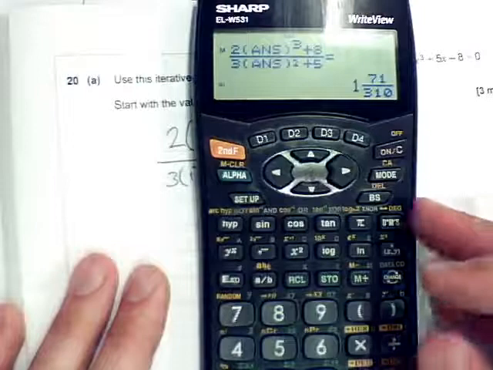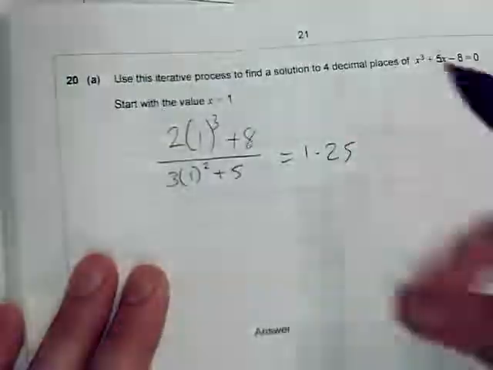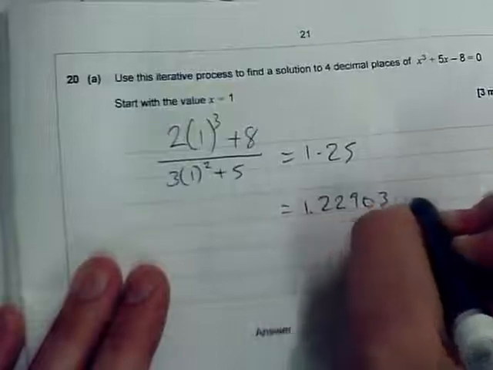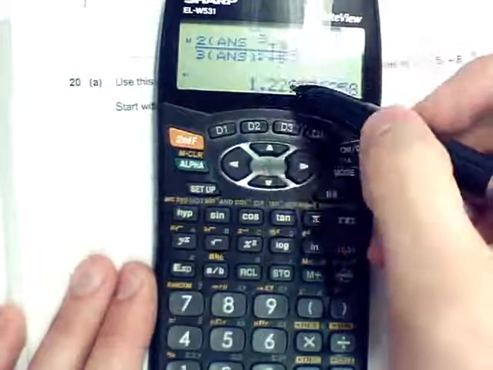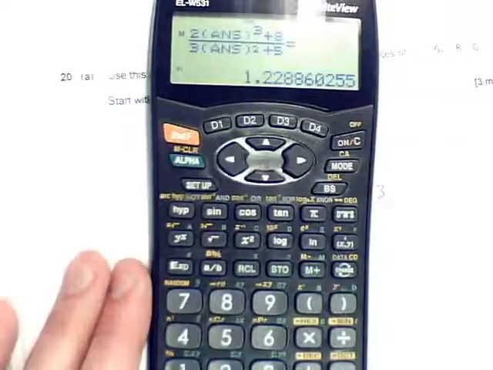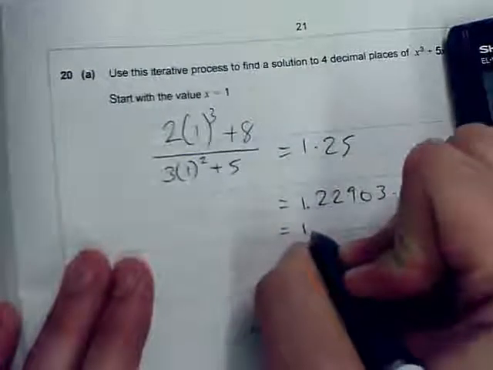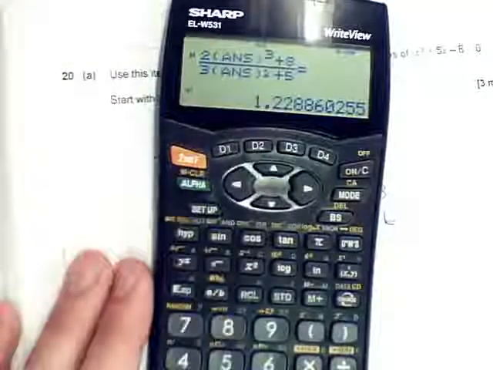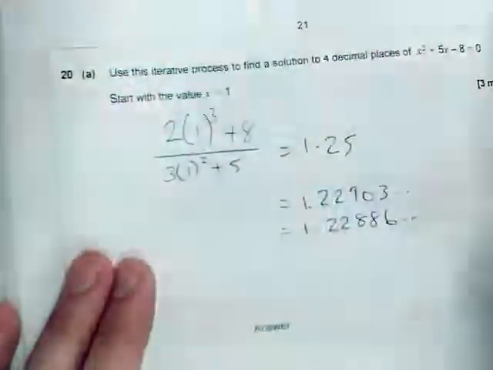So if I now press equals, I get this answer, which is 1.22903. I'm going to write that down, dot dot dot, and it's already set up, look, to take that answer and put it into the equation again. So all I have to do is press equals one more time, and it automatically reevaluates that. So that's my next one. And if I press it again, it's changed slightly here, but it's mostly the same.